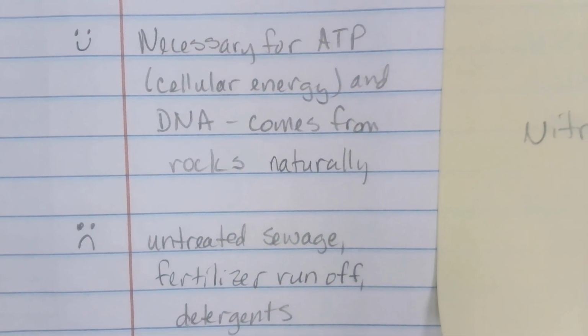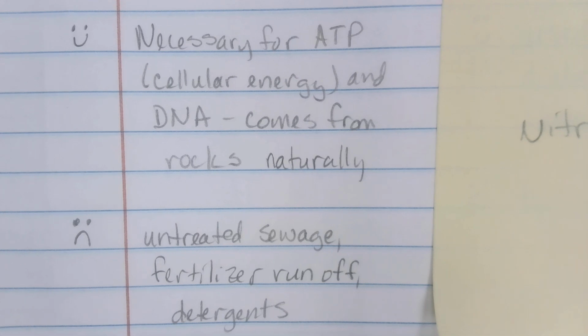So phosphorus is important. I've got a smiley face here because it is important for us. It's necessary for ATP, which is cellular energy, and DNA. So ATP is the cellular energy our cells need just to do their processes. DNA is our genetic information, all the instructions for what to do with our body inside our cells. And phosphorus comes from rocks naturally, so it is a natural component of the environment.